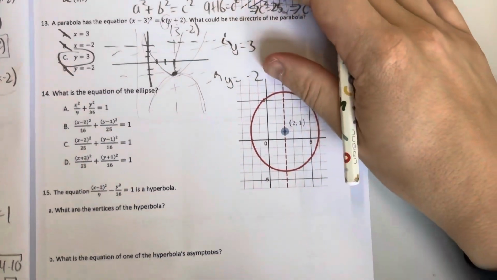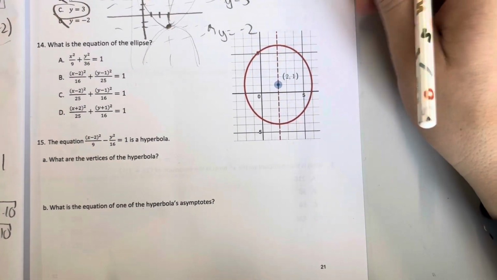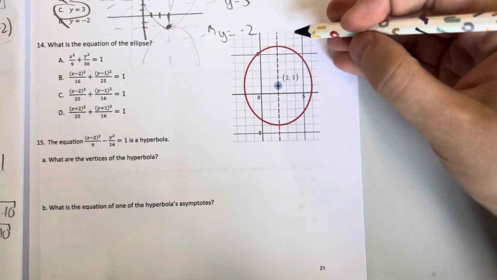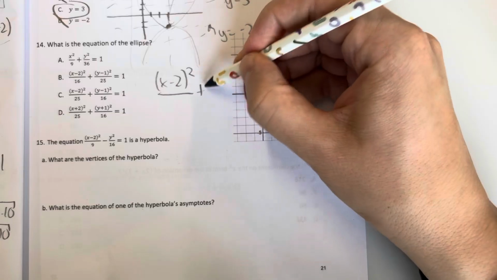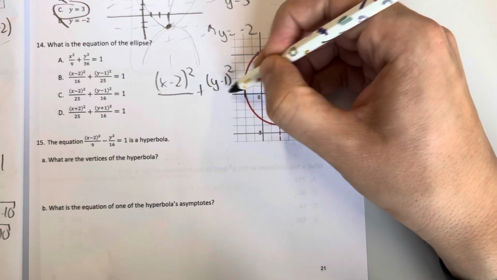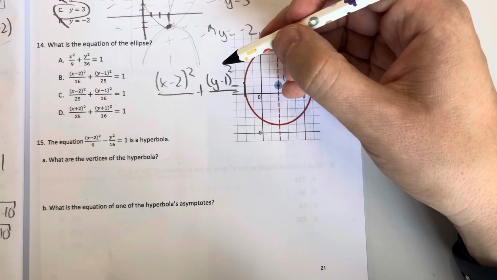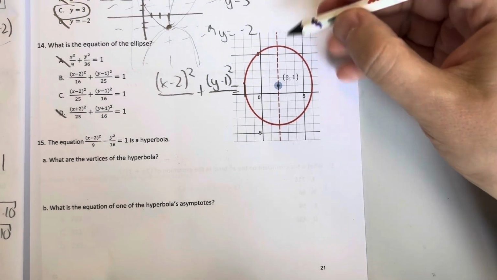Okay, what is the equation of the ellipse? Well, again, start with the center. So we know we need x minus 2 squared over something plus y minus 1 squared over something equals 1. Now let's check.